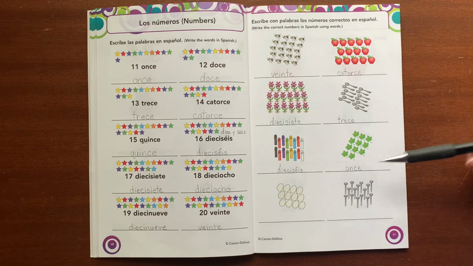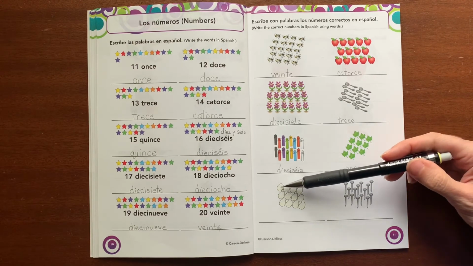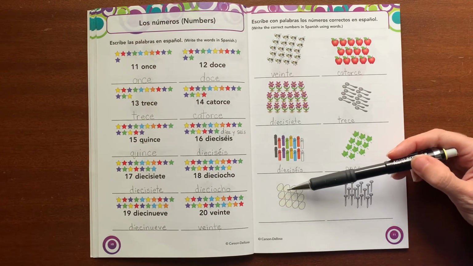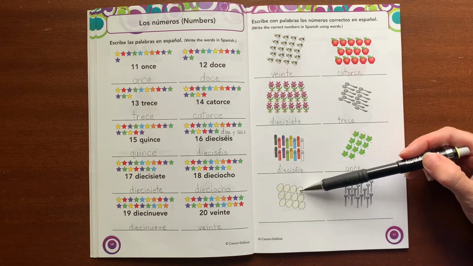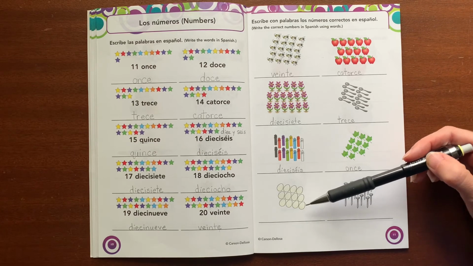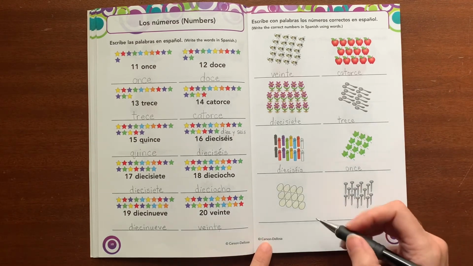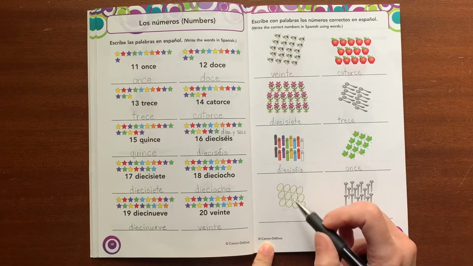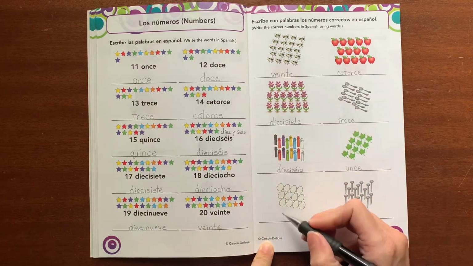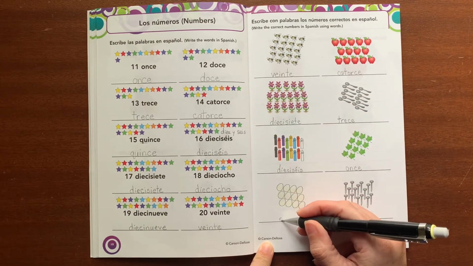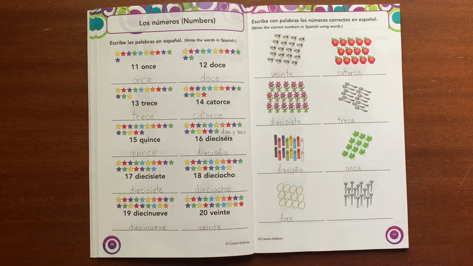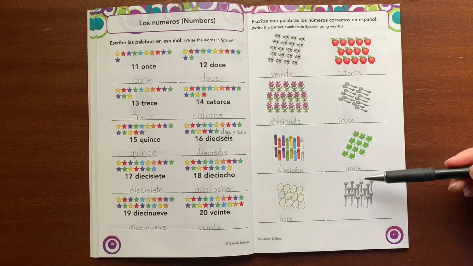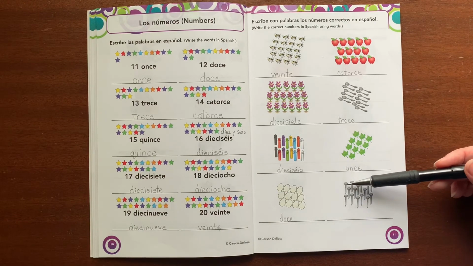Okay, and 2 more to go. Let's count these together. 1, 2, 3, 4, 5, 6, 7, 8, 9, 10, 11, 12 huevos. So we have a dozen eggs, 12 huevos, and 12 is doce. Let's write 12. D, O, C, E. 12.